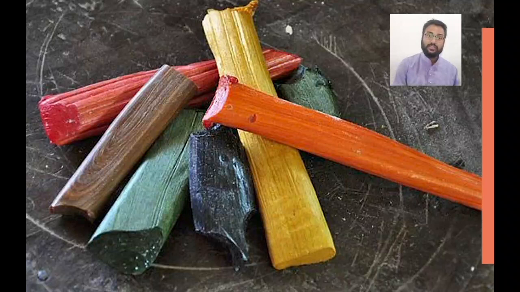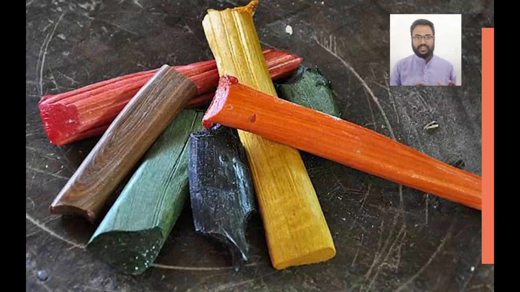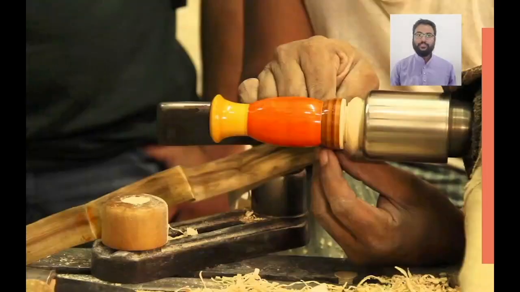So first of all, the artisans prepare vegetable dyes which are dried naturally, and then after drying it hardens a little and then it is made into colored sticks. The colors are then added to hot lacquer and mixed properly so that the colors blend uniformly with the lacquer. Once the colors are mixed, these are then made into sticks and dried.